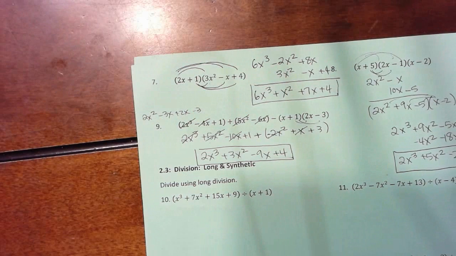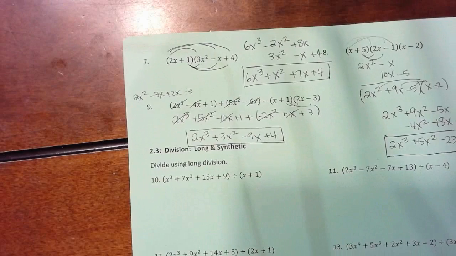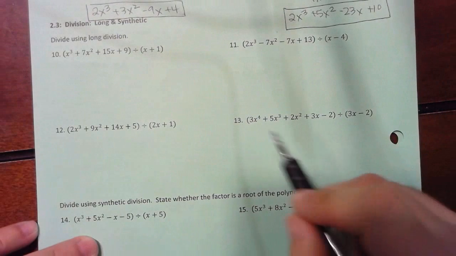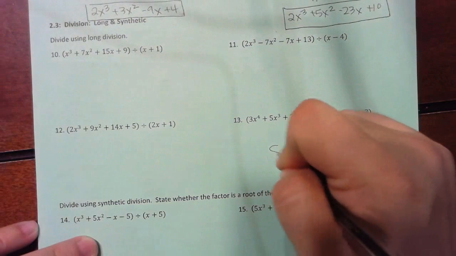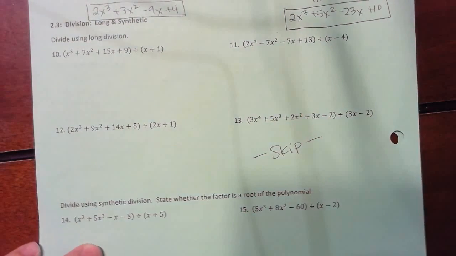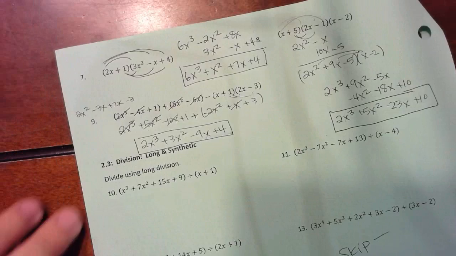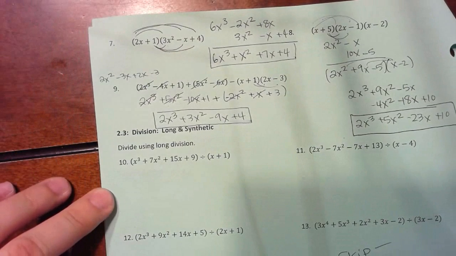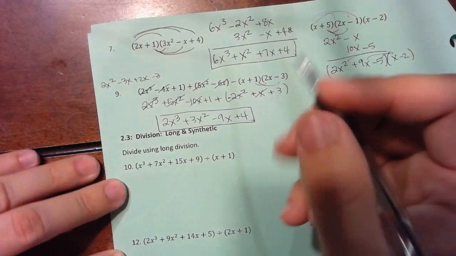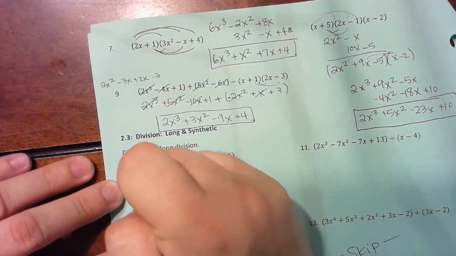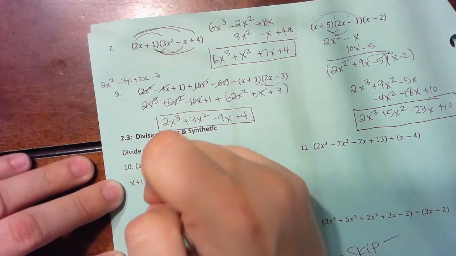Alright, that's section 2. Section 3 is long division and synthetic division. Really quick, let's jump to number 13. When you set this up, something weird happens, so go ahead and skip this one. So we're only going to do those 3. Number 10. Alright, when we're setting up long division, write small because there's a lot to work, or get another sheet of paper.